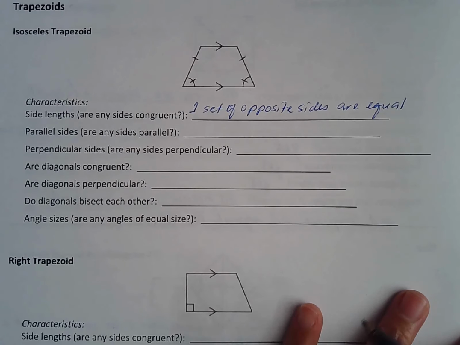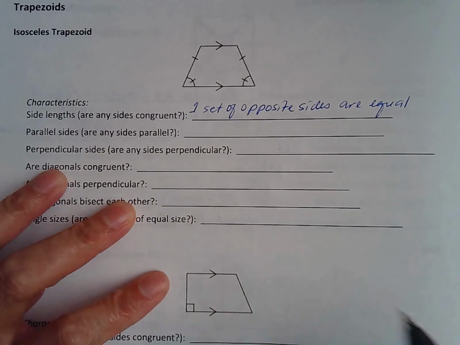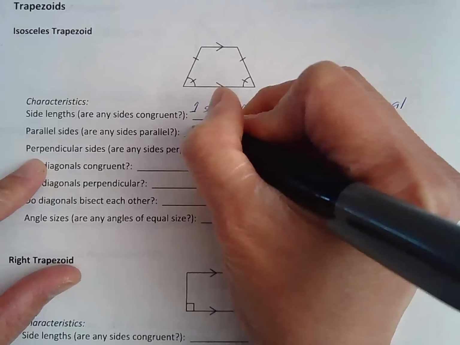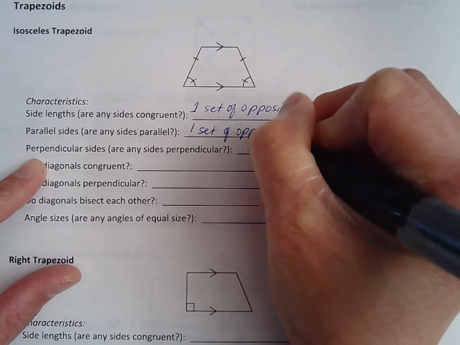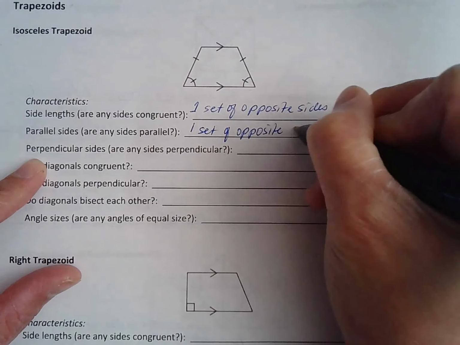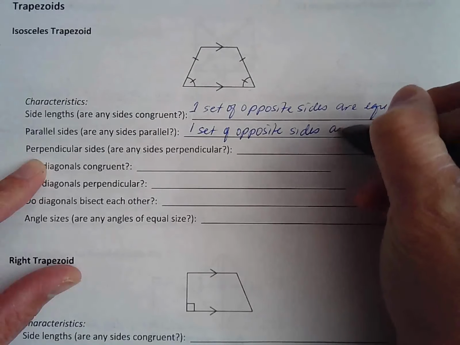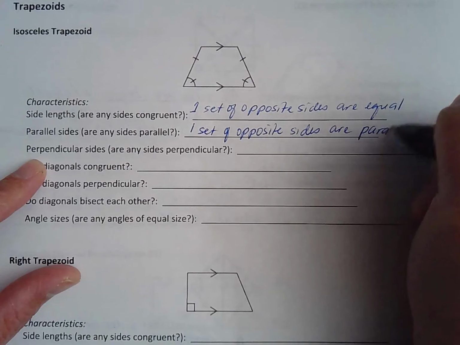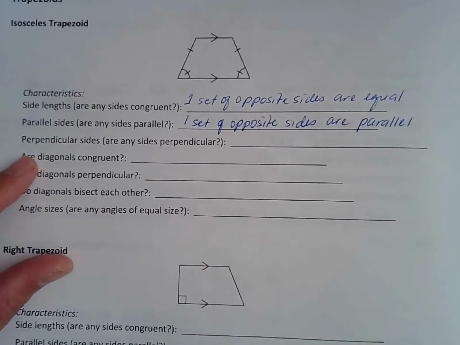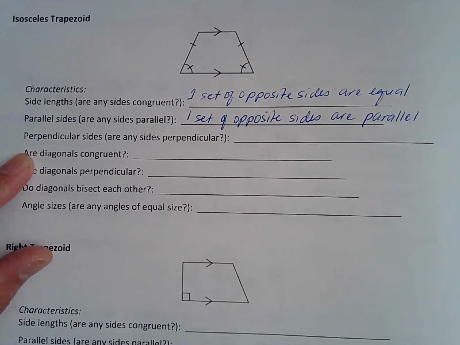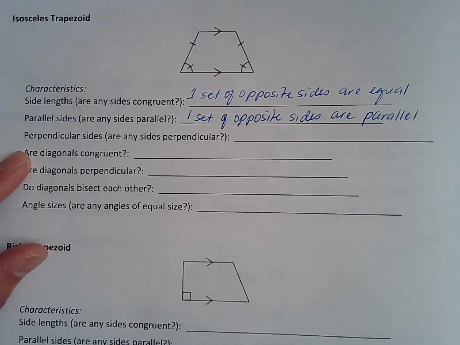Top and bottom. Yeah, top and bottom. So what can we say? One set of opposite sides are parallel. Only the top and bottom are parallel. Okay, next one.